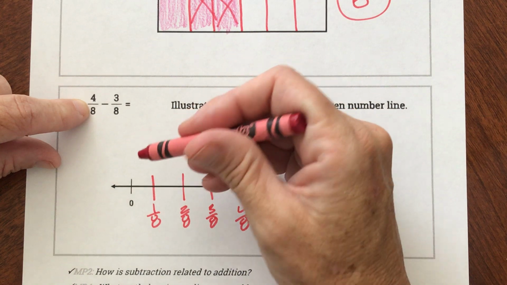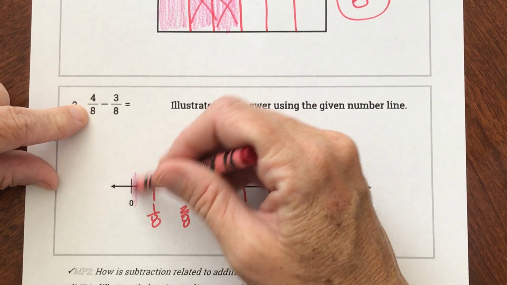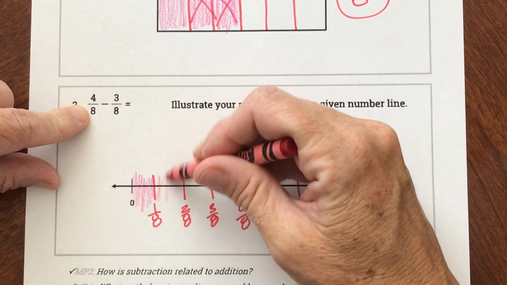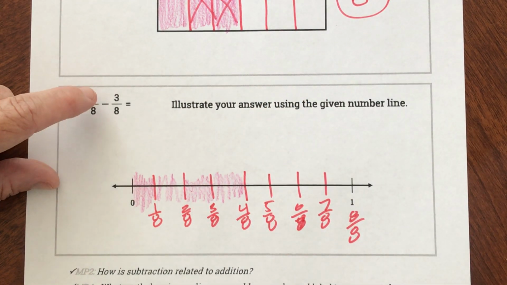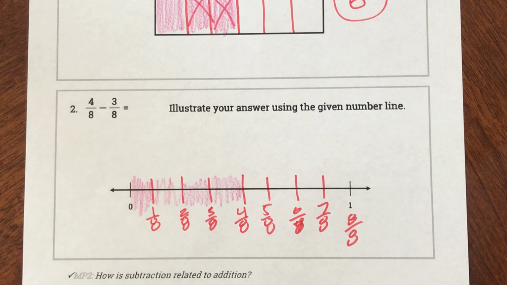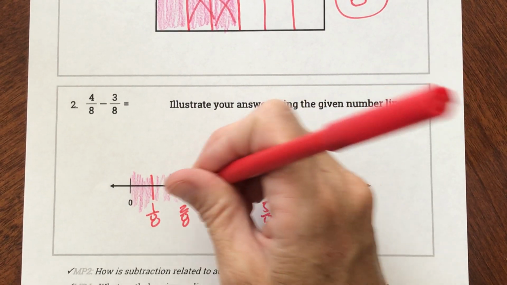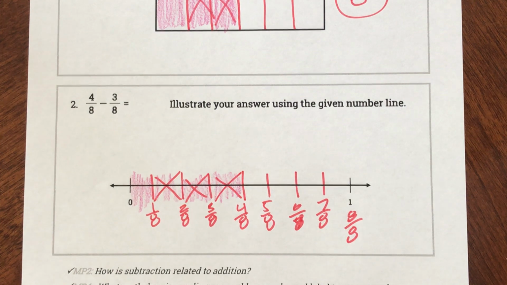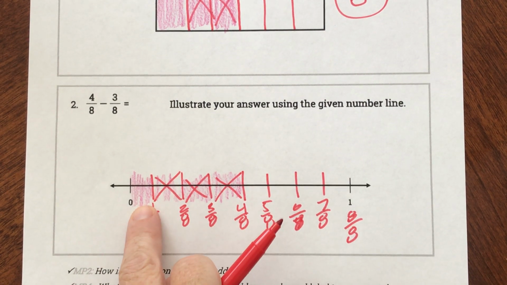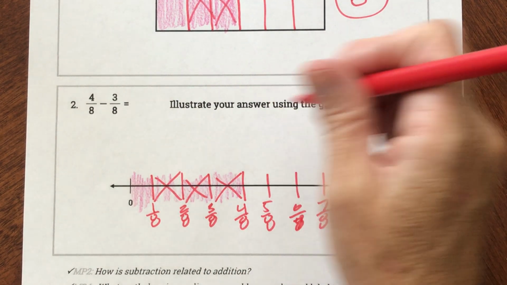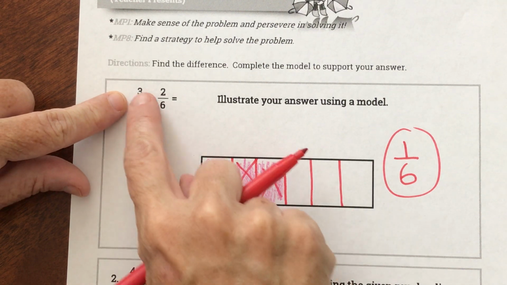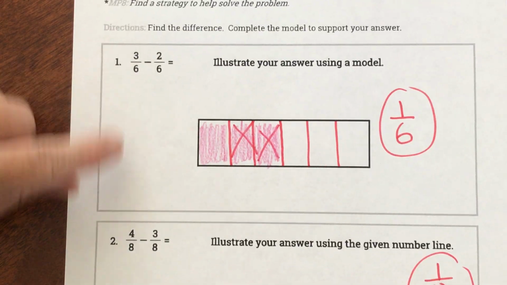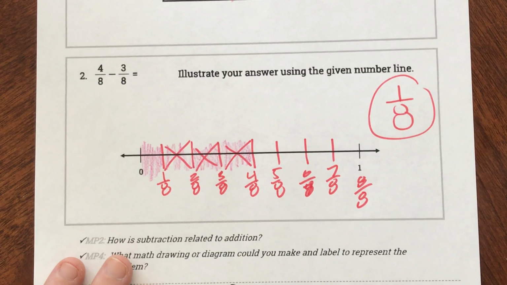Now, on the other one, we did an arrow. This one, I think it's easier to color it in. So what do I have? I have 4, 1, 2. I have 4 of the parts. And they want me to take away 3. So I'm just going to do the same thing. I'm going to take away 3 of them. And what am I left with? I'm just left with 1 out of the 8 parts. So if you notice on both of them, how did I get that answer? I only subtracted the numerator, but my denominators stayed the same.